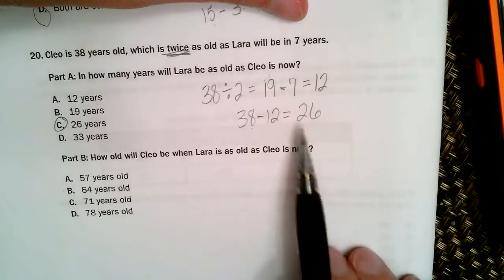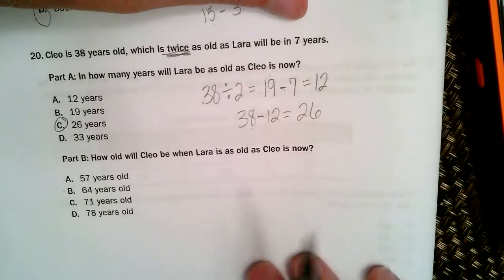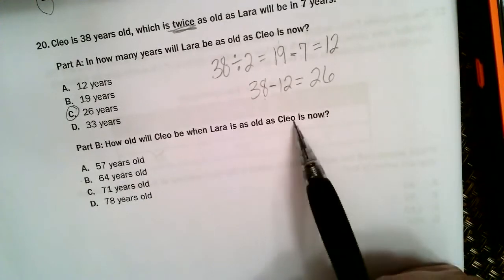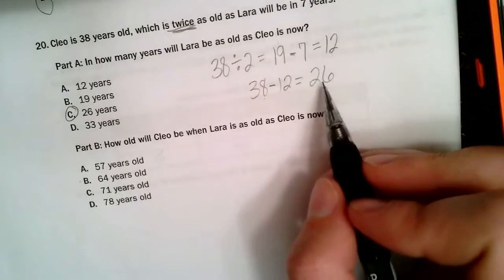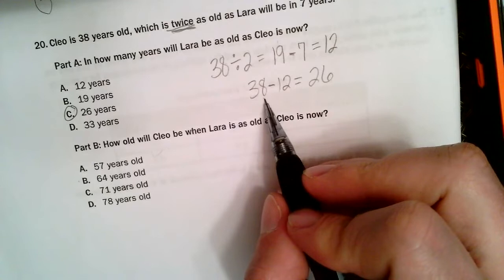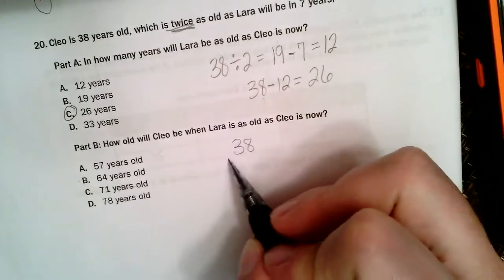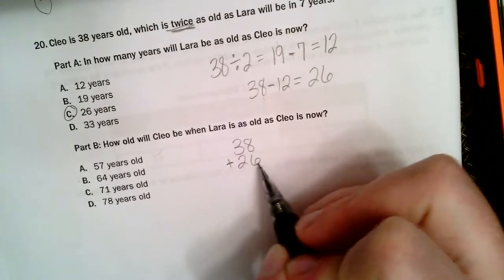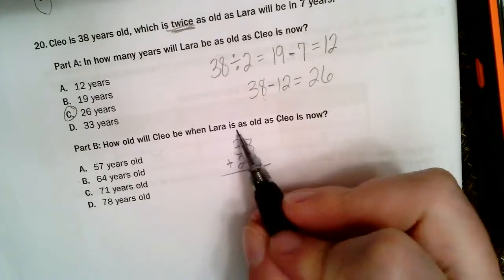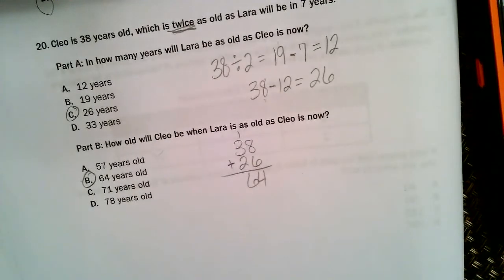It's going to take Laura 26 years to get from 12 to 38, which is how old Cleo is. Now, how old will Cleo be when Laura is as old as Cleo is now? If it's going to take Laura 26 years to get as old as Cleo, then Cleo, who is 38 right now, is also going to age by 26 years. So her age is going to increase by 26 years. We're going to add 26 to her age, and when we do that, we get that Cleo will be 64 years old.